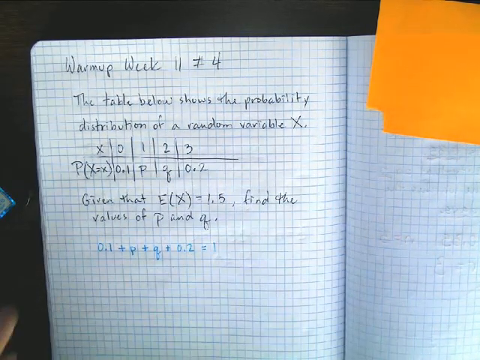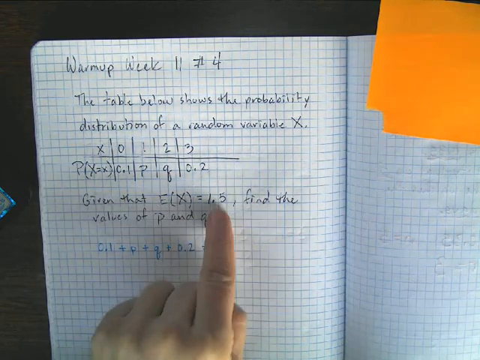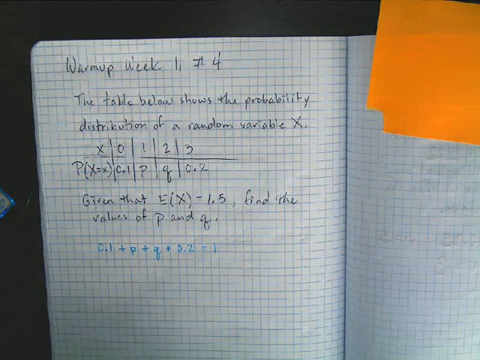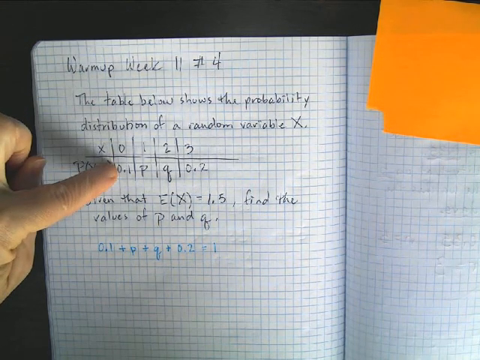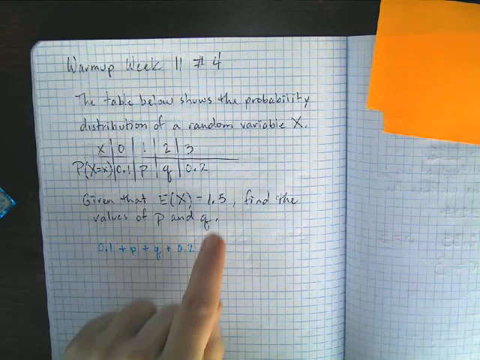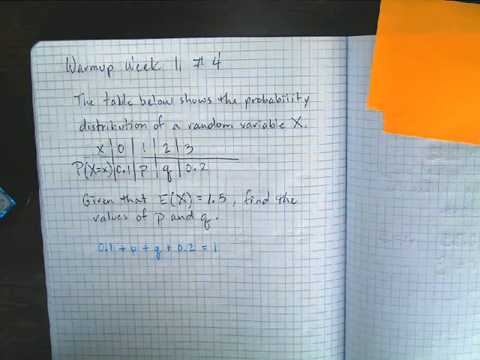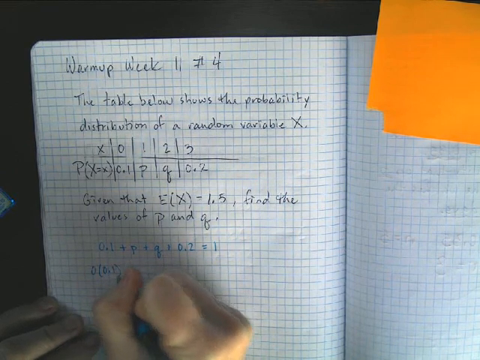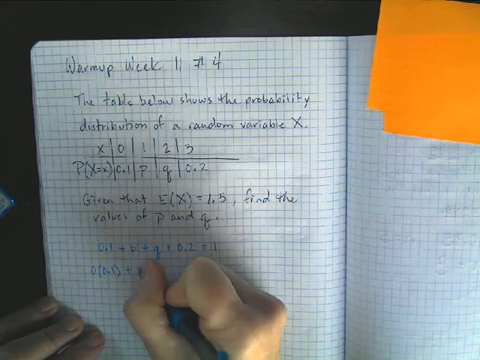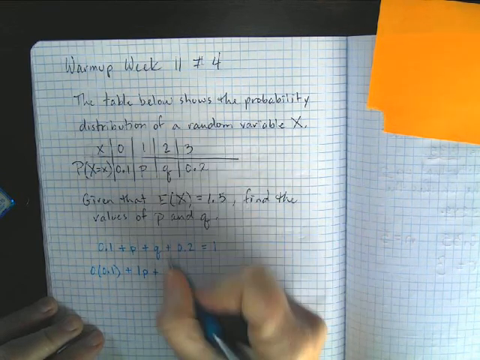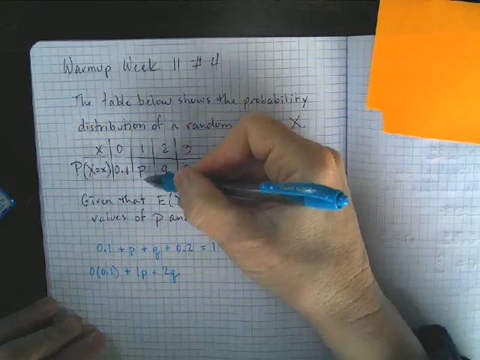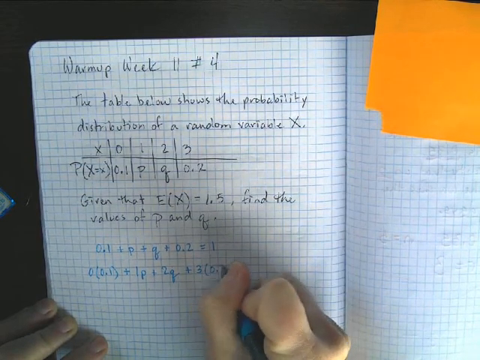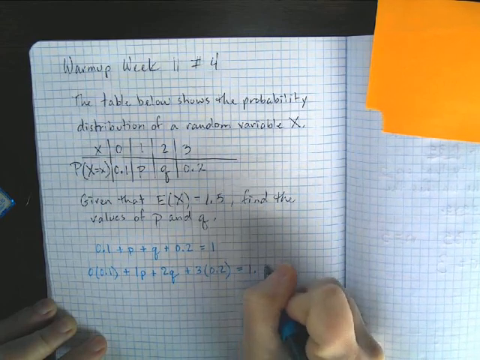Now we have some additional information here. We know that the expected value is 1.5. So to get the expected value, we multiply x times the probability of x and then add them together, and that has to equal 1.5. So my second equation is 0 times 0.1 plus 1 times p plus 2 times q plus 3 times 0.2, and that has to equal 1.5.